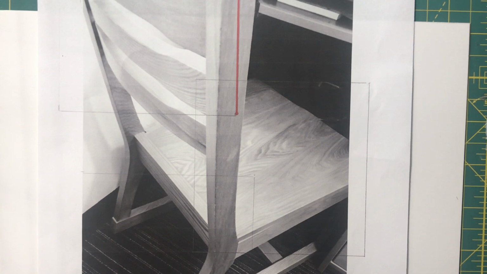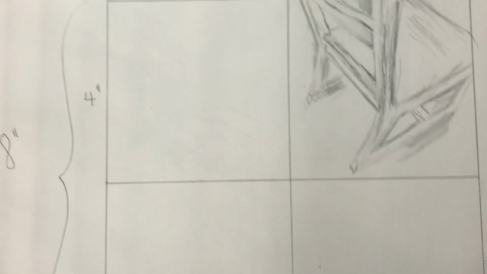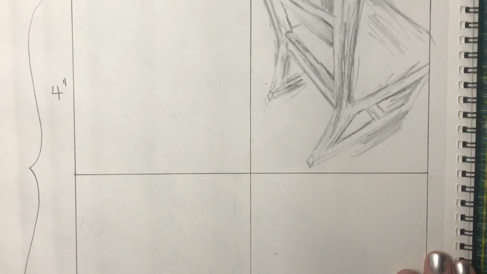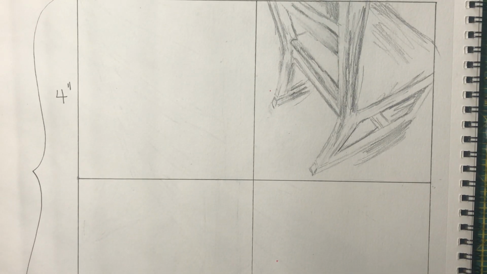All right, so now we're going to move on to the project. So here we are. We have our piece of paper. This paper is in a sketchbook, but if you don't have a sketchbook, a piece of copy paper will do just fine. Or if you don't have any printer paper, you can be resourceful and maybe use the back of a cereal box, like inside of it. Be creative, all right?